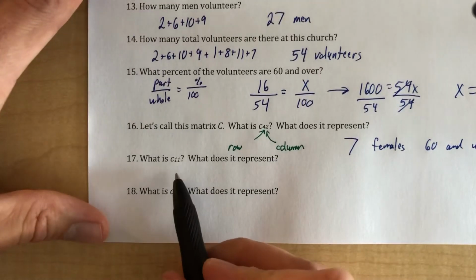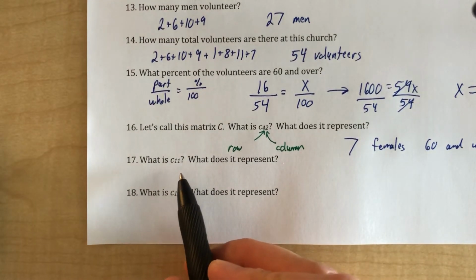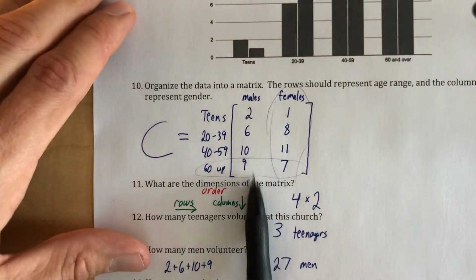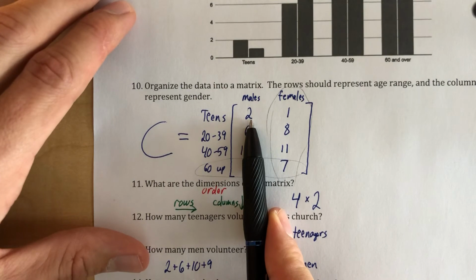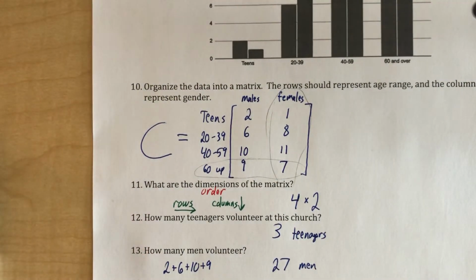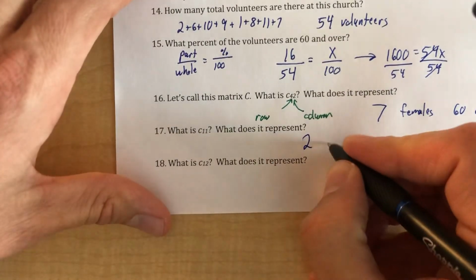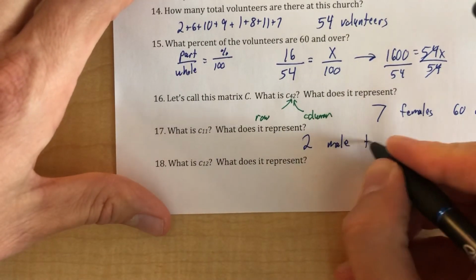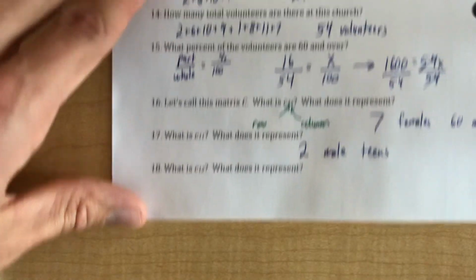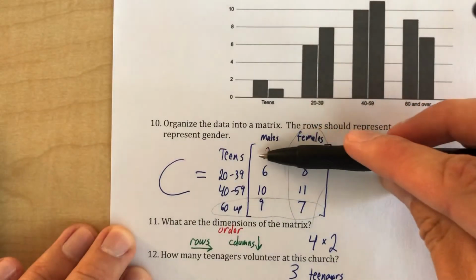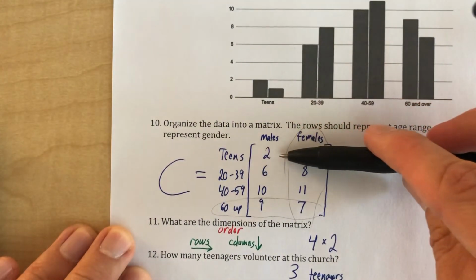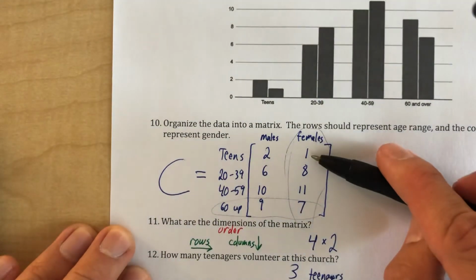All right, what is c11? 1st row, 1st column, don't think too hard. 1st row, teens. 1st column, males. Male teens, 2 of them. Now you can circle things if you need to really identify it better. I'm not going to right now. So 2 male teens. What is c12? What does it represent? All right, 1st row, 2nd column. 1st row is teens, 2nd column is females. There is 1 female teen.